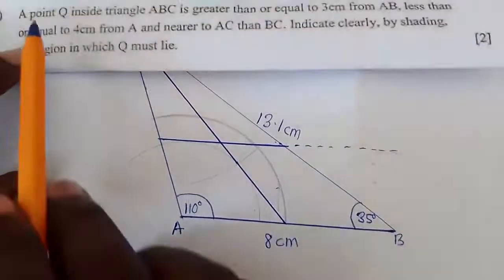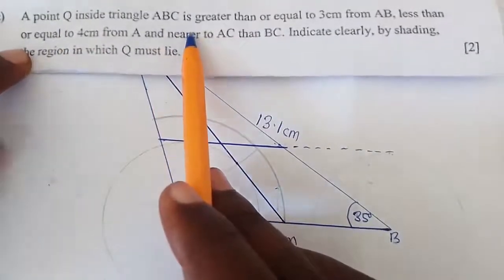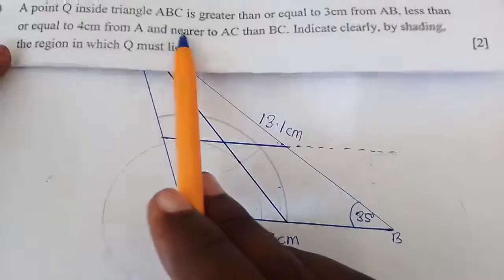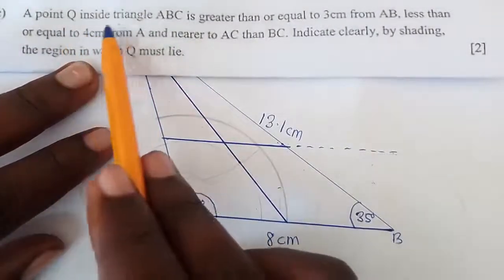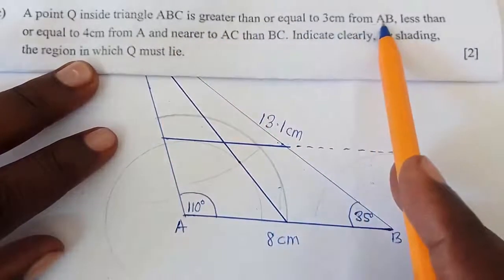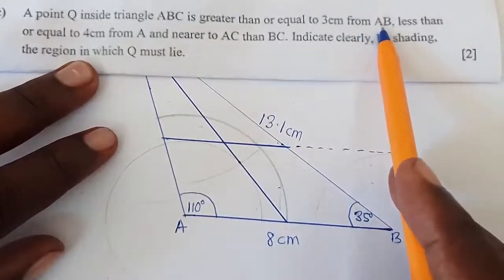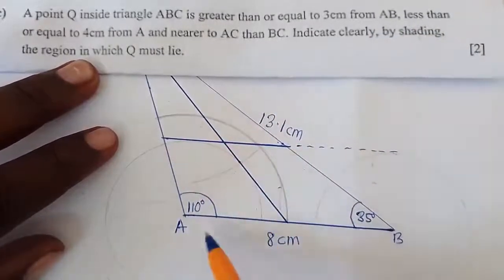So now they are saying that a point Q inside triangle ABC is greater than or equal to 3 centimeters from AB. What is the 3 centimeters from AB?